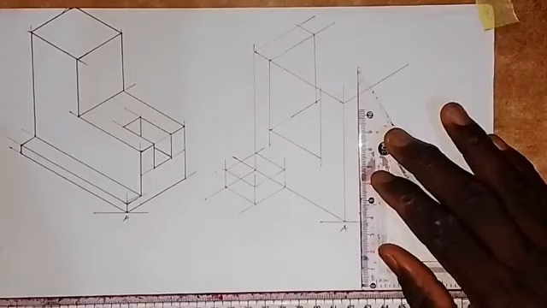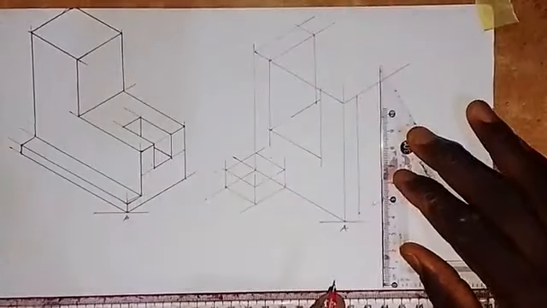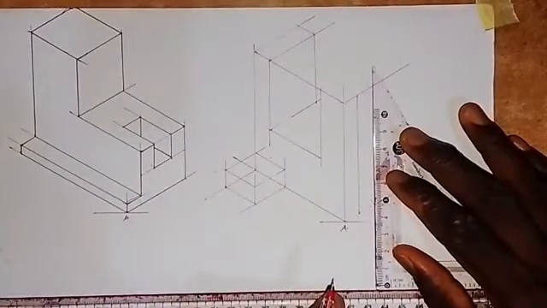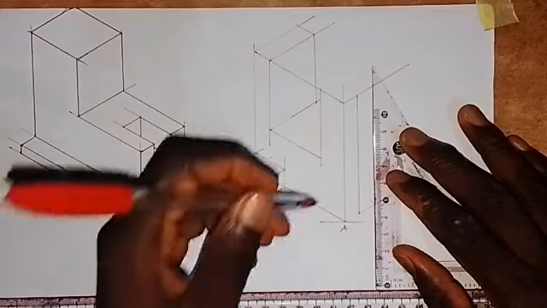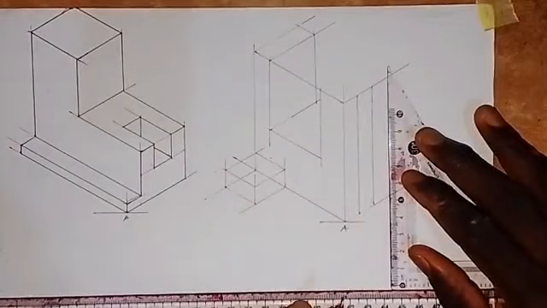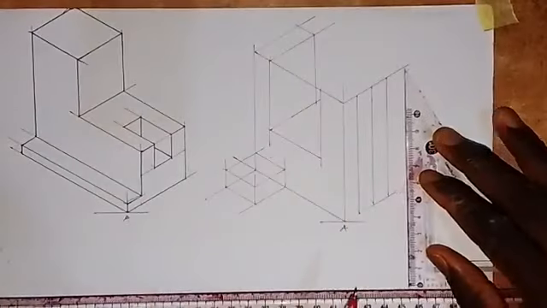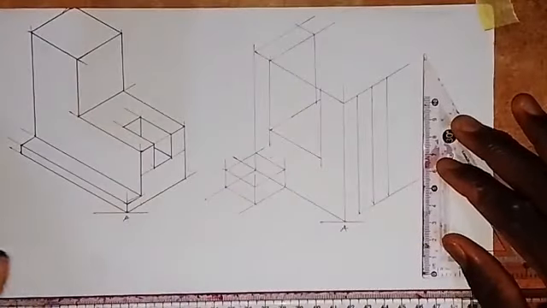So we come to this point here. Draw up a vertical line like this. Okay, we have this, and then come to this point here. Draw a vertical line from this point to touch this, and then come to this point here. Draw a vertical line here to touch this, and then, okay, we have those 3 points.